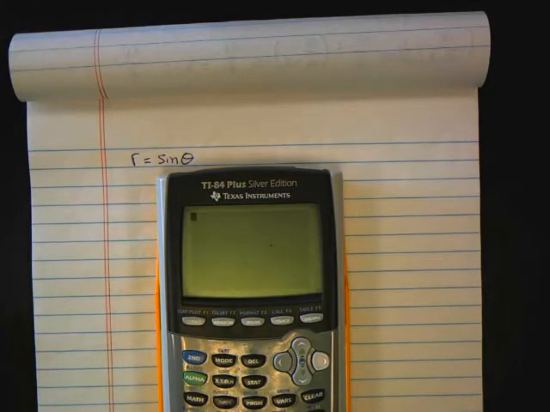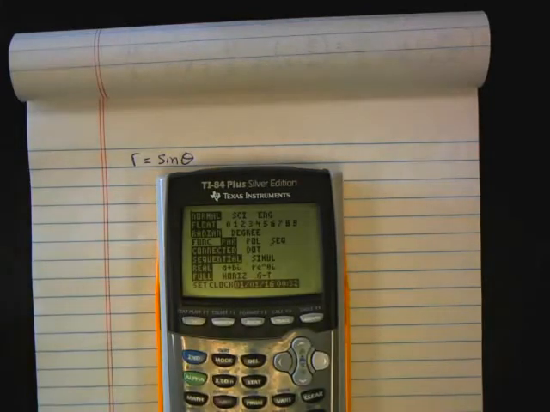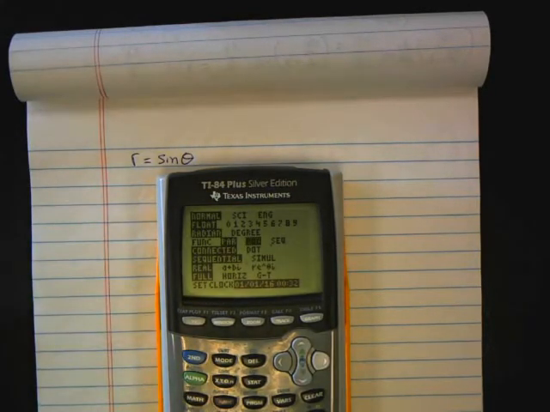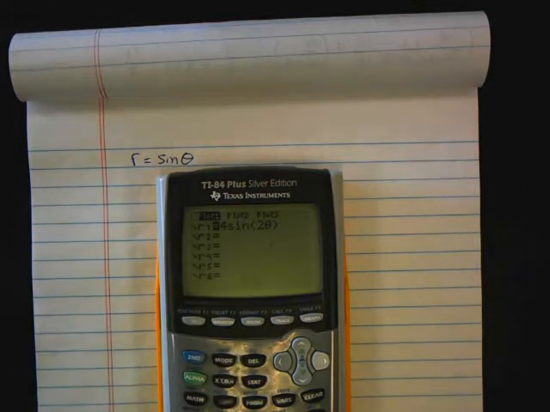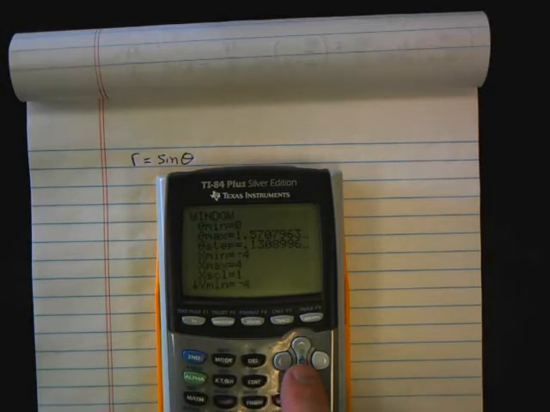You might notice on your calculator, you hit this mode button. We talked about parametric form. Your calculator can also do polar form. So I can go to y equals and type in sine theta. I can push graph. Oops, I need to change my window a little bit. I want to go from 0 to 2 pi maybe.